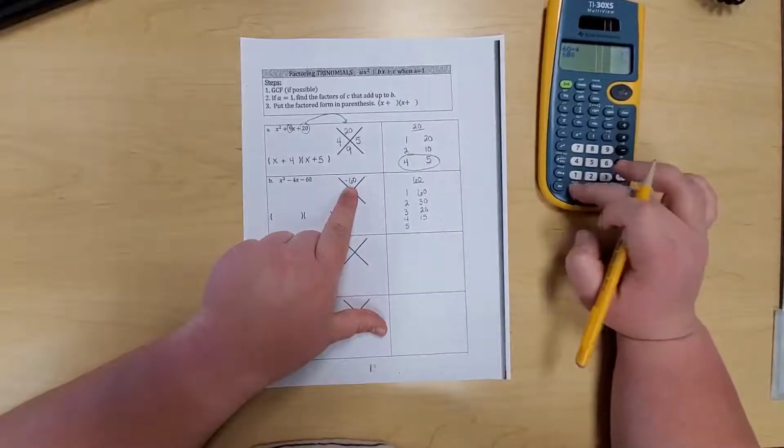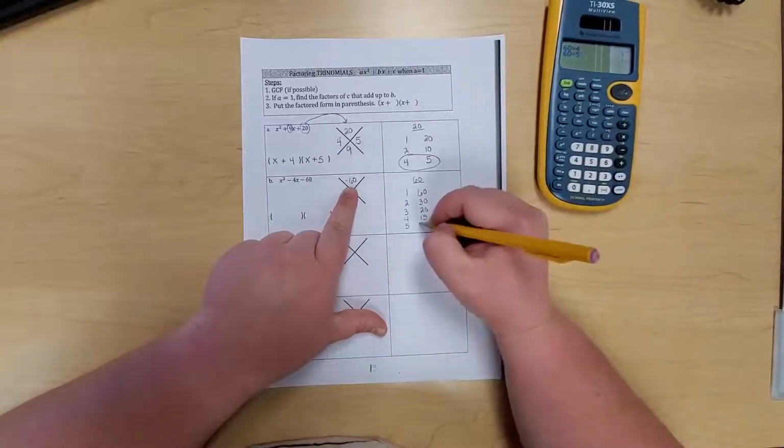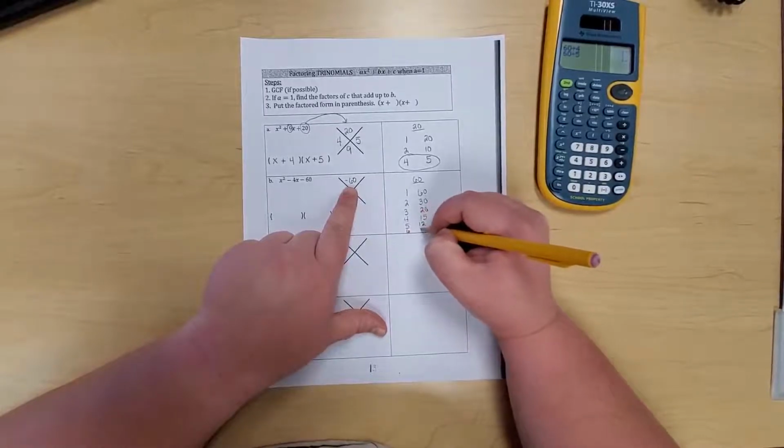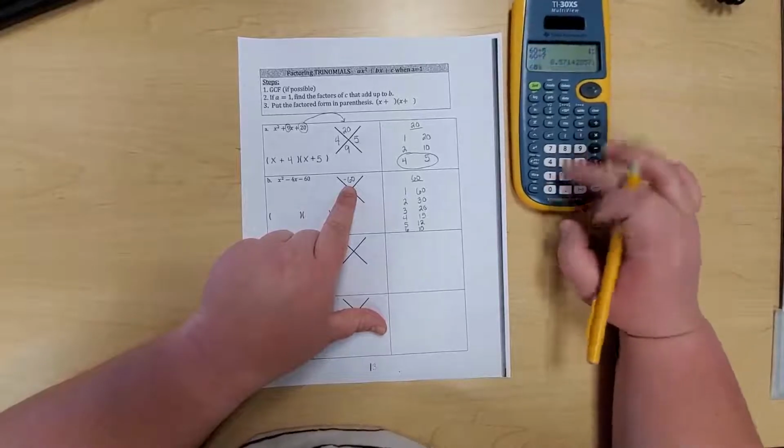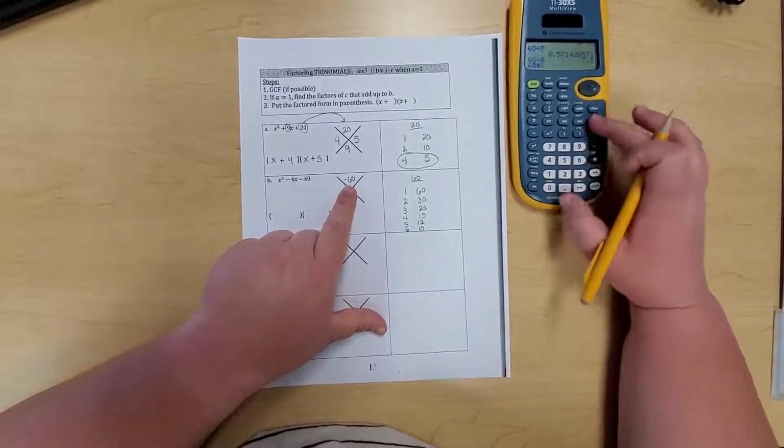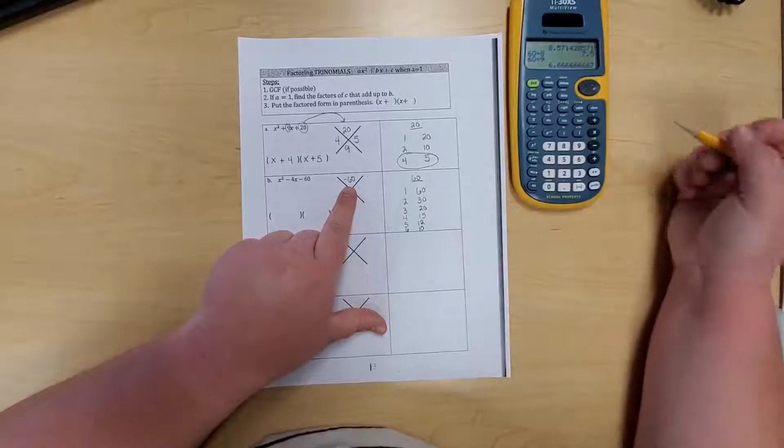5 and I believe 12. 6 and 10. 60 divided by 7 doesn't work. 8 doesn't work. 9 doesn't work. And we already have 10.